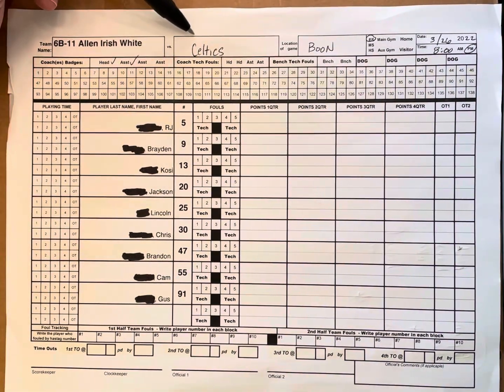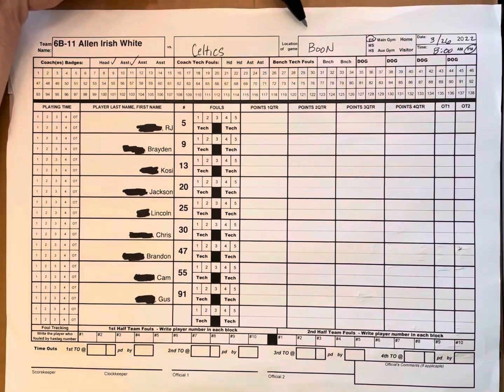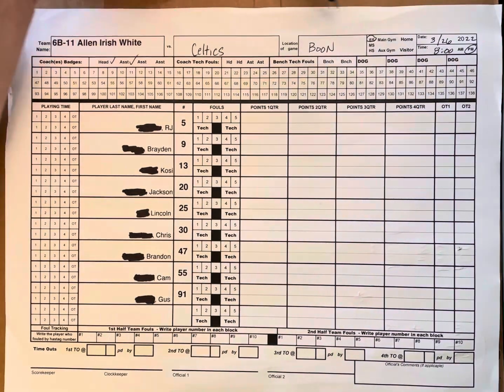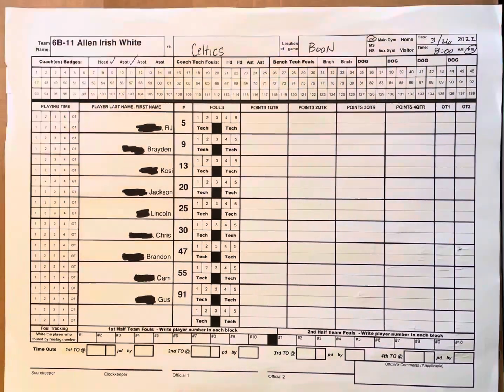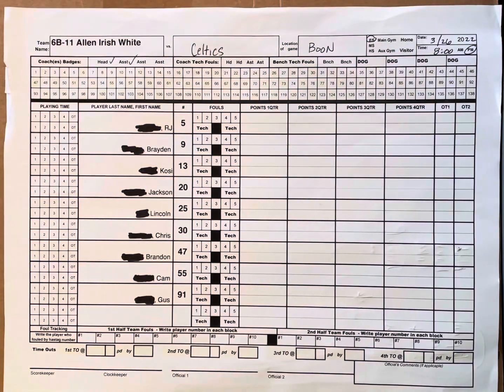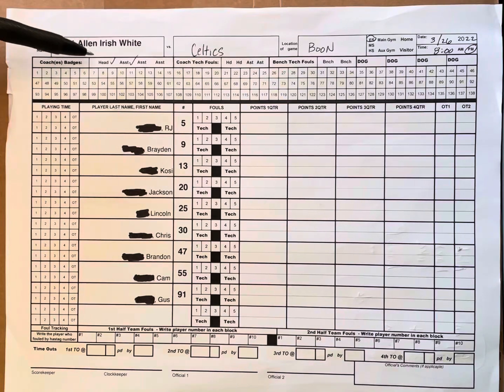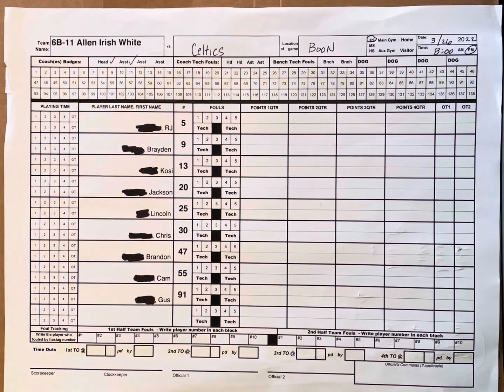I always also do put in who we're playing, the location of the game, Boone Elementary School, the date, 3/26/22, and it's the 8 p.m. game. The other thing that's important when you're scorekeeping is making sure that the referee has checked the coach's badges. So I just put a little tick mark there and add to that as we go.